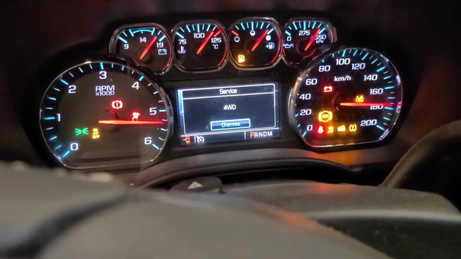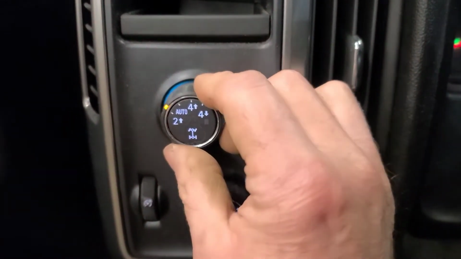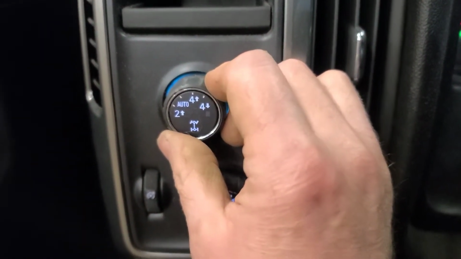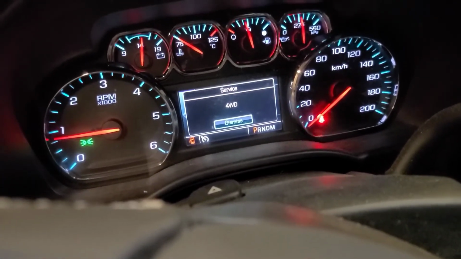Service four-wheel drive, and the four-wheel drive does not work. When you select auto, nothing happens. It says add washer fluid. Service four-wheel drive message is up.